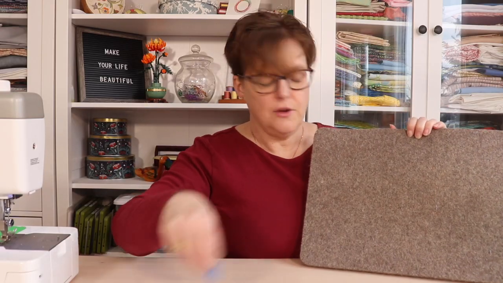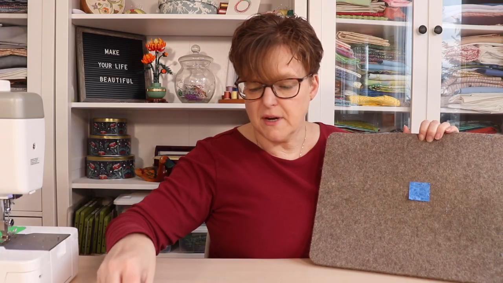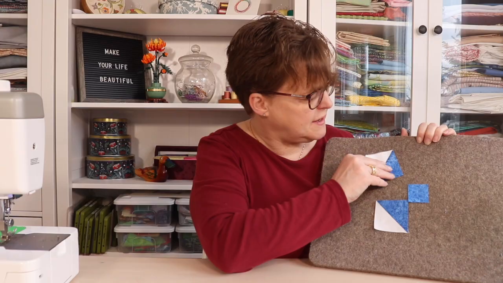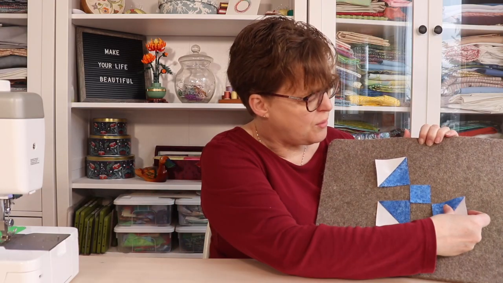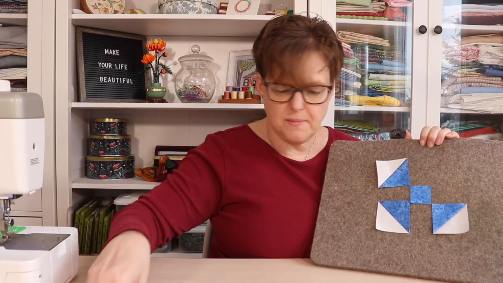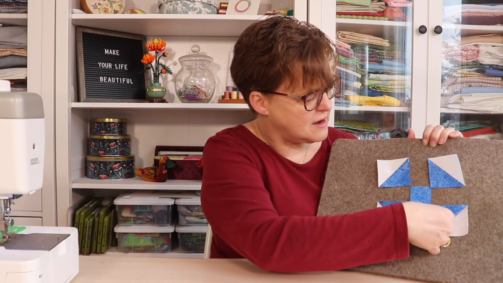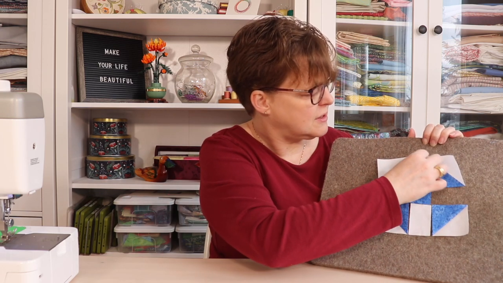And now we're ready to lay out the block. So we're going to start with our feature fabric in the center, and then these half square triangles will go in the corners, pointing in towards the centerpiece. And then these rectangles are going to go at north, south, east, and west.